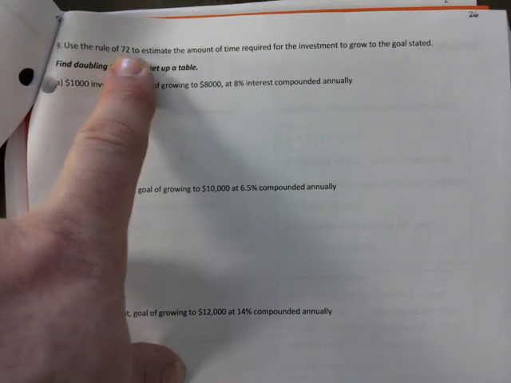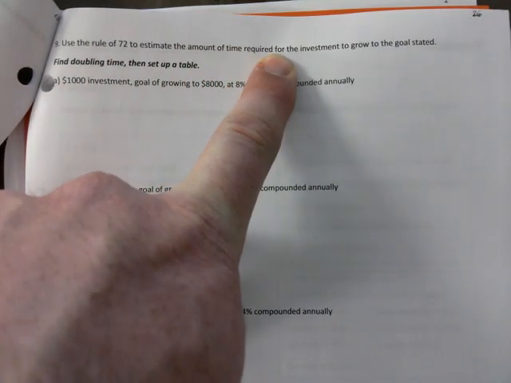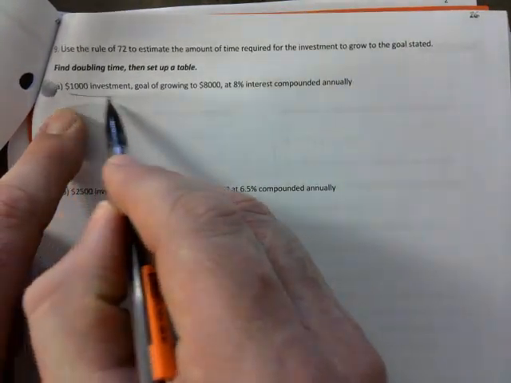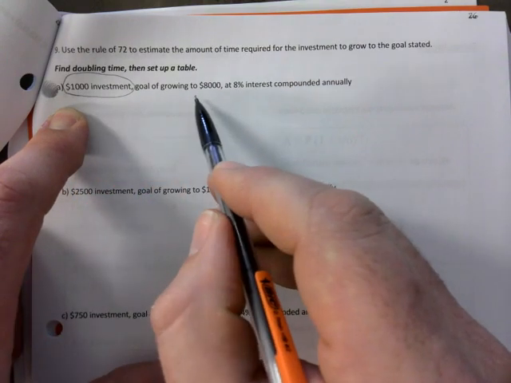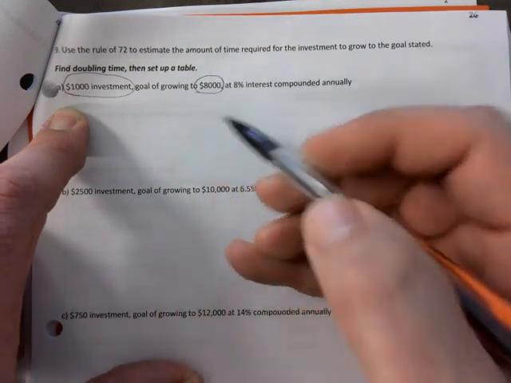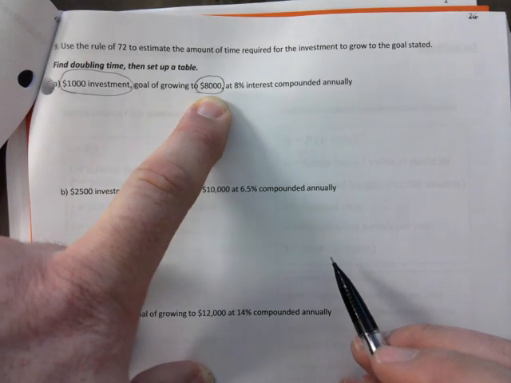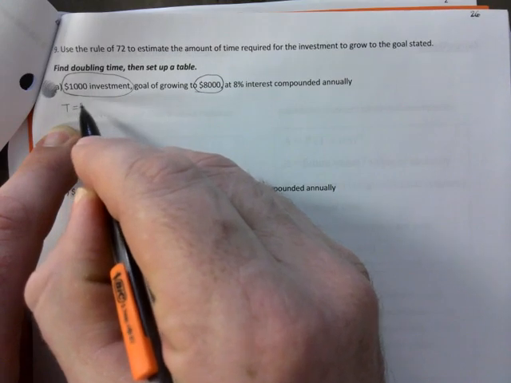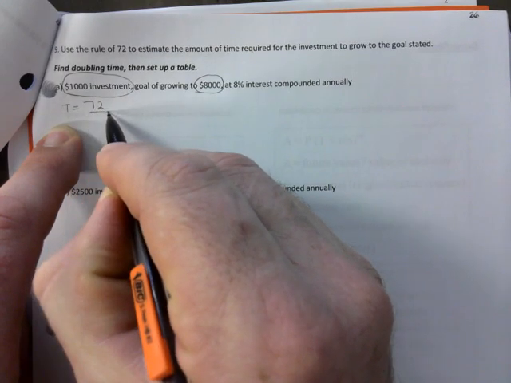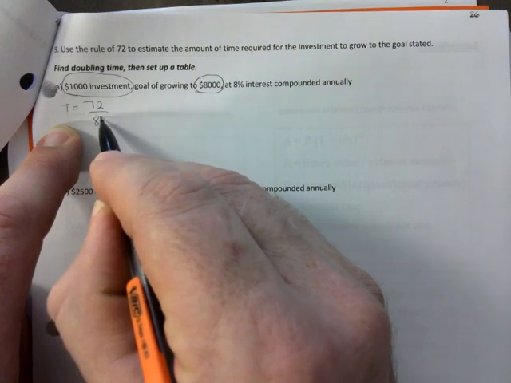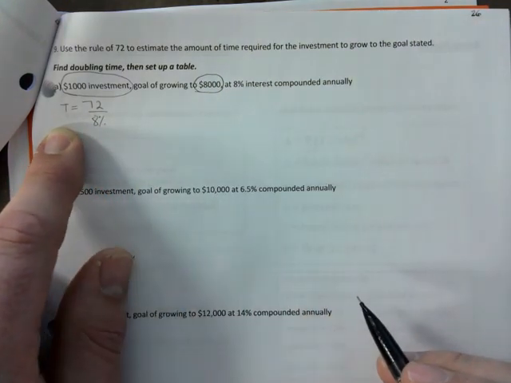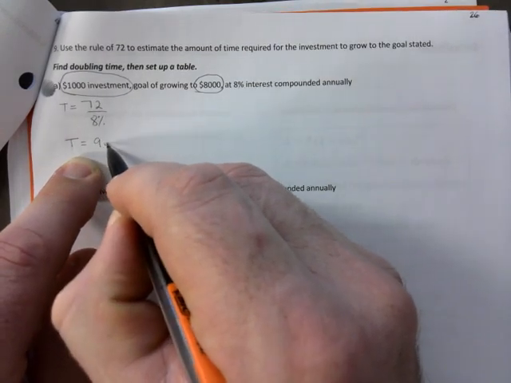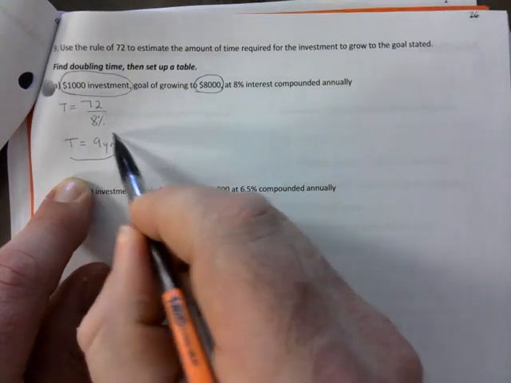So it says, use the rule of 72 to estimate the amount of time required for the investment to grow to the goal stated. So you're starting with $1,000 and you want to know how long it would take you to get to $8,000 using the rule of 72. What you need to do first and foremost, page 26, right? You're going to use the rule of 72, and you know you're getting 8% return. That means that your doubling time, 72 divided by 8, is 9 years. Every 9 years, your money will double.